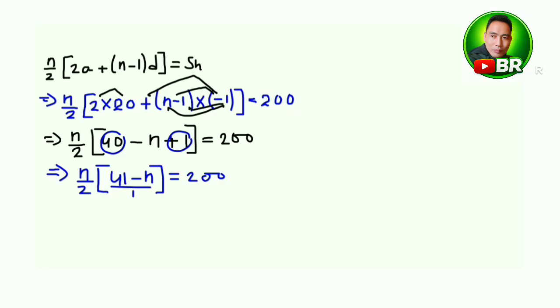Now n into 41 minus n into n gives 41n minus n square, over 2, equal to 200.